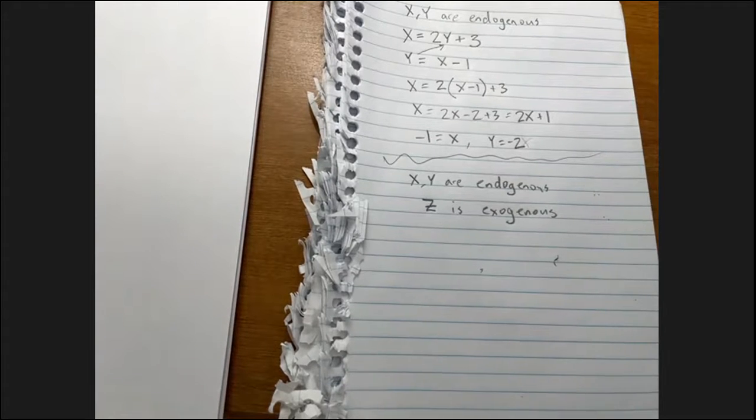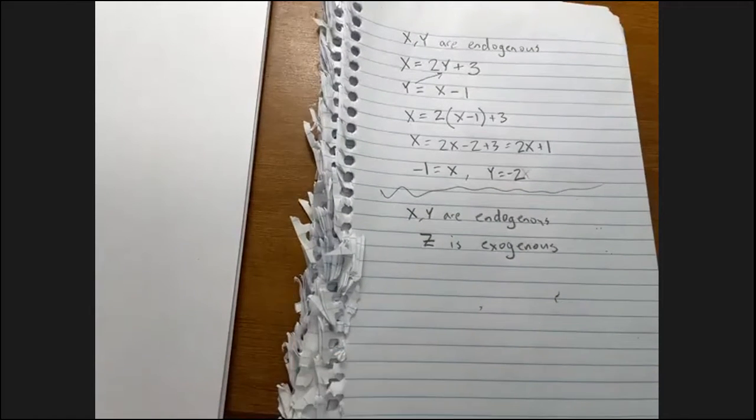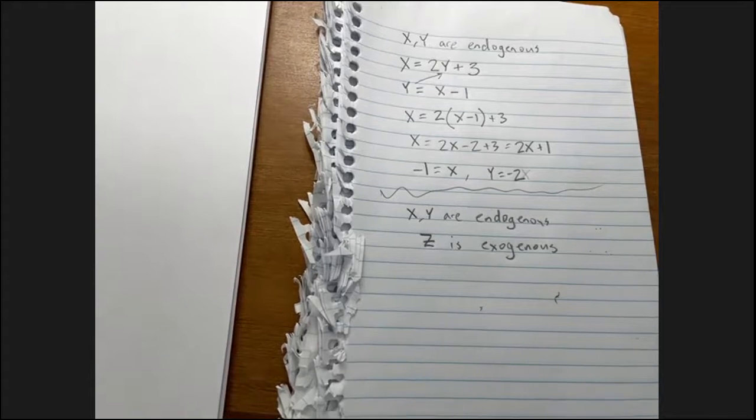Sure. Endogenous means, endo means inside or in the model. Exogenous means outside the model. I haven't even told you what these models are. I'm just giving equations, but let's pretend there's an economic model here where x and y are endogenous to the model. What that means is that you care about those variables. The whole reason you write a model is to think about what happens to these endogenous variables.